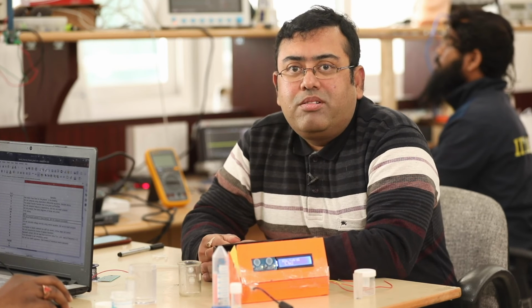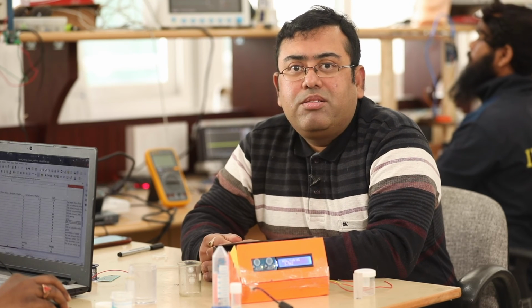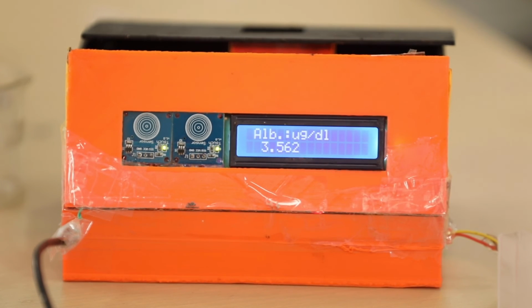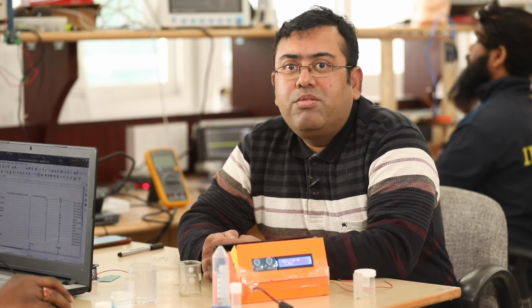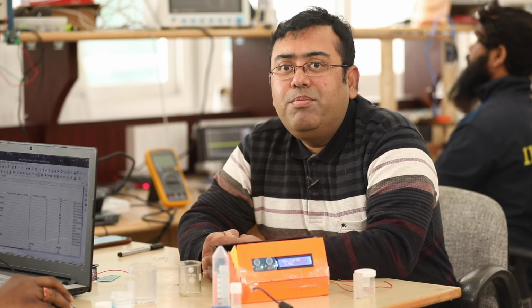In contrast to the urine dipsticks available in the market, which have a sensitivity of 30 micrograms per deciliter, the device has a sensitivity of 3.3 micrograms per deciliter. Specifically, diseases like microalbuminuria can be detected only using this device, which cannot be detected using the dipsticks available in the market. Therefore, a lot of patients who have got potential kidney problems can be saved from early kidney failures by doing diagnosis using this device.